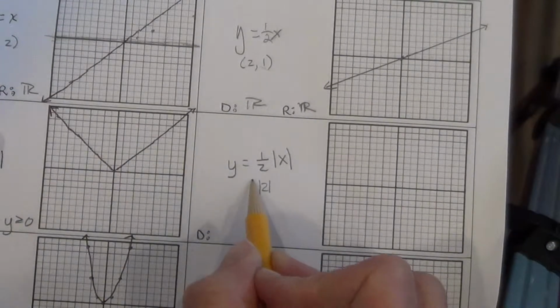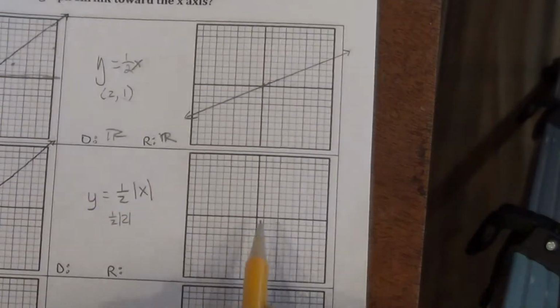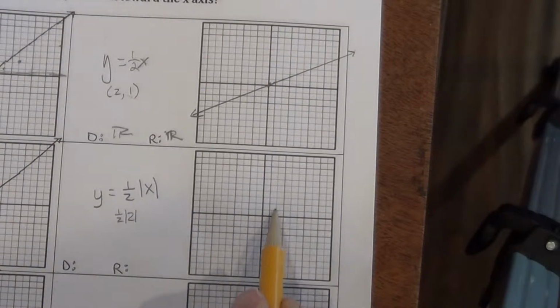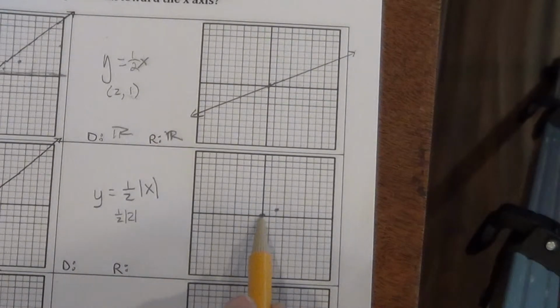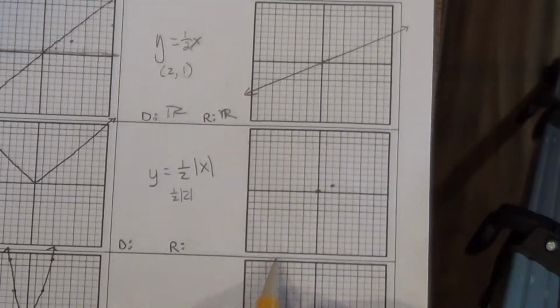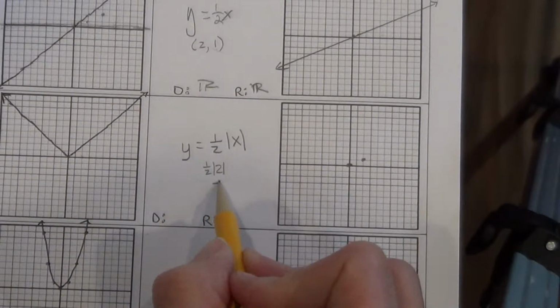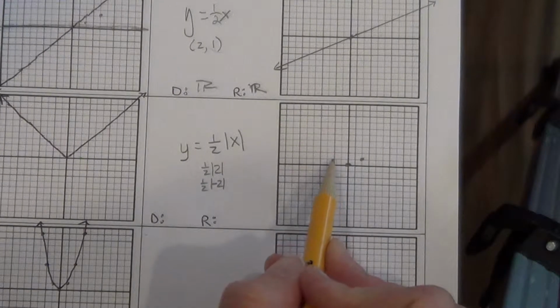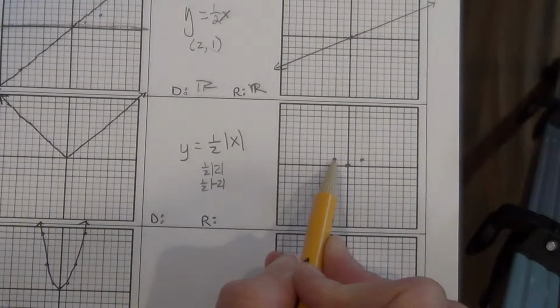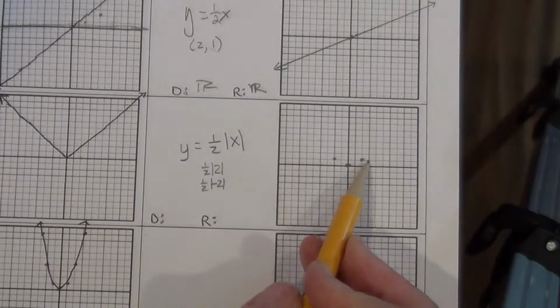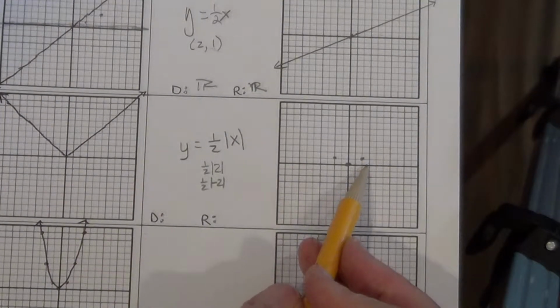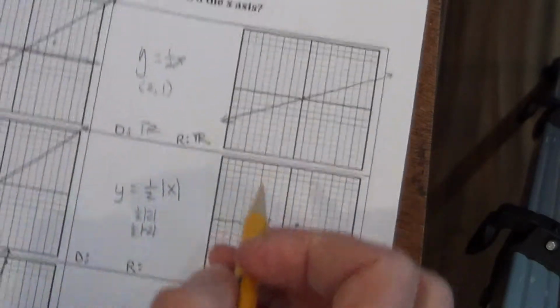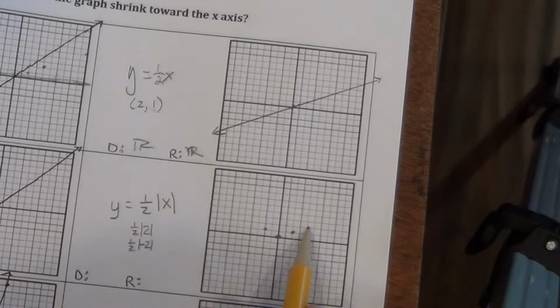Absolute value of 2 is 2. Half of that is 1. So now we would come over to 2 and be up at 1. 0, 0 is going to remain. Now let's try -2. Absolute value of -2 is 2. Half of that is 1. If we plugged in 4, absolute value of 4 would be 4. Half of that would be 2.